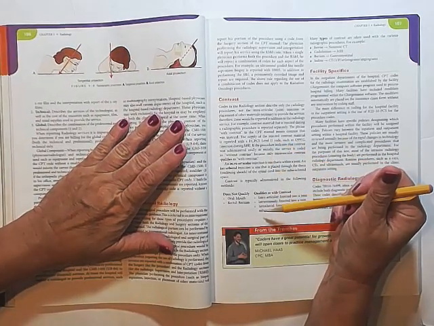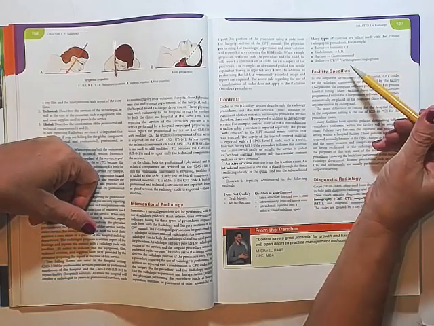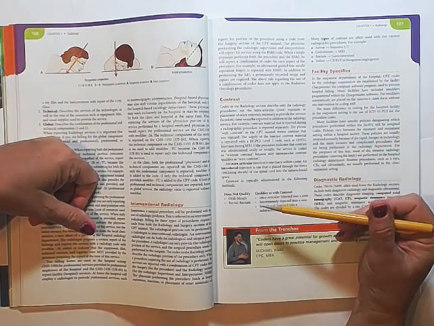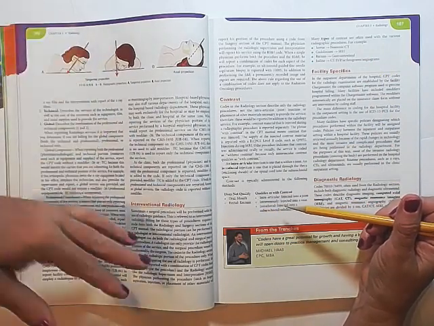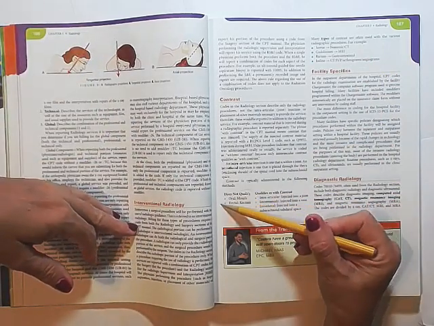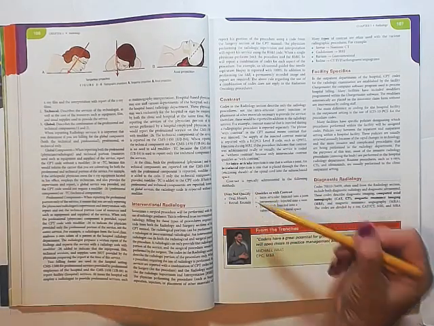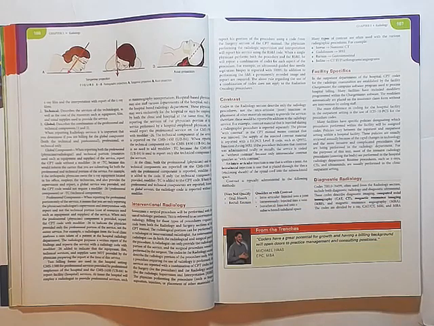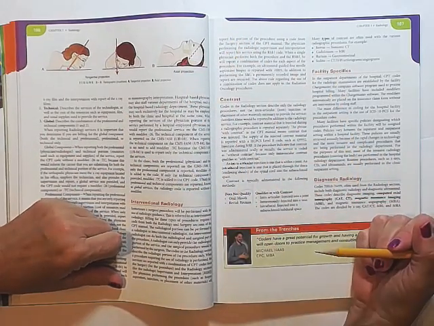Contrast, this kind of sums up the different contrasts that you have, what qualifies as contrast, what doesn't, what you can code extra for, what you cannot. Clearly, if you drink the contrast or if it's inserted rectally, that's bundled in, that's not anything that you would code extra for.